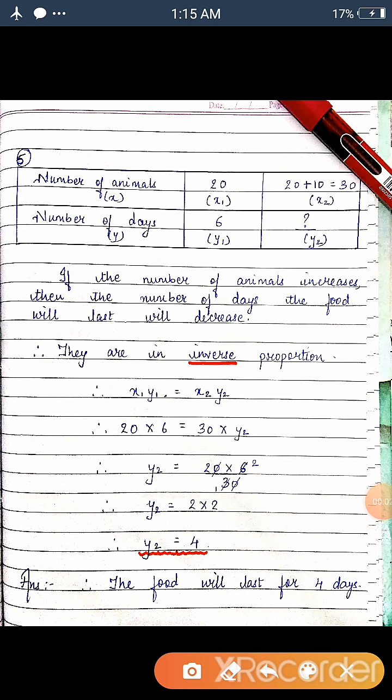Now the next question, children. A farmer has enough food to feed 20 animals in his cattle for 6 days. How long would the food last if there were 10 more animals in his cattle? Now here again we have to put the given quantities in the form of a table.